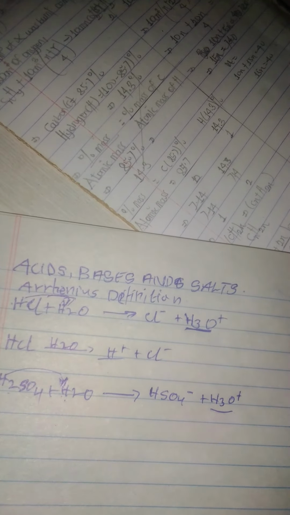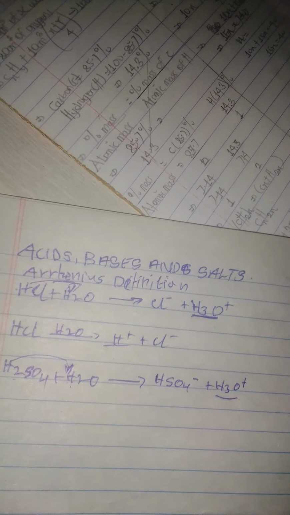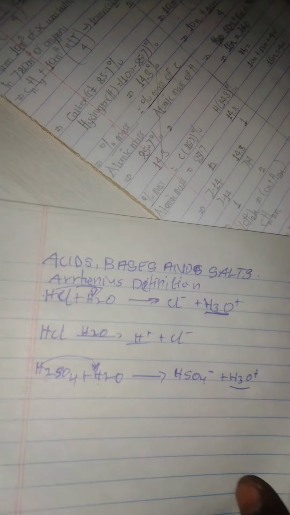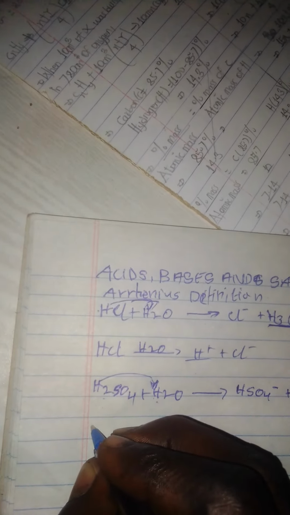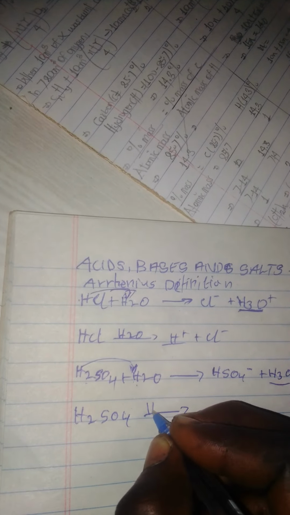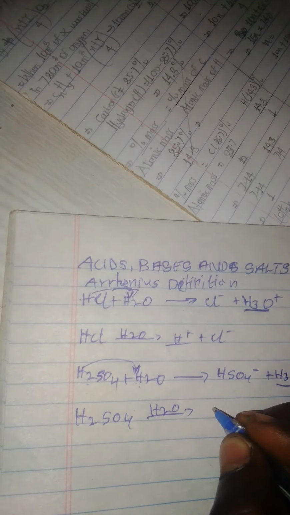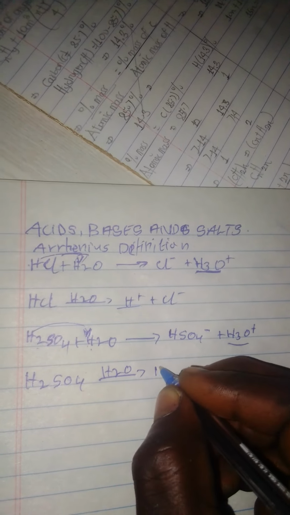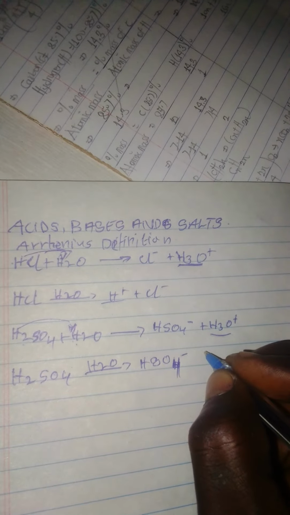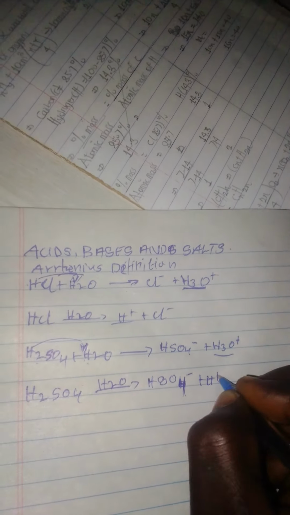You can take more compounds and see whether each is an acid or not. We can also do it like this: H2SO4 combines with water to produce HSO4 minus plus hydrogen ion.